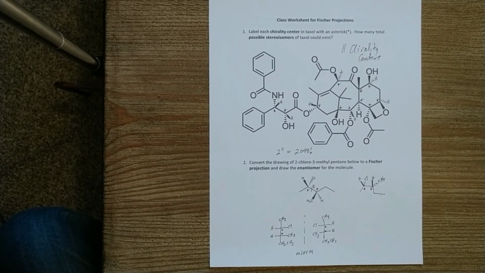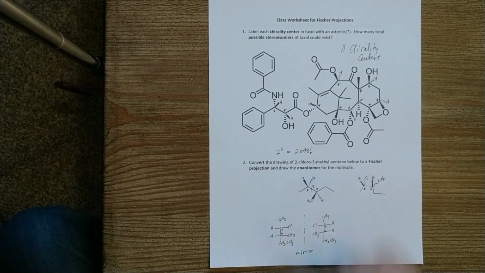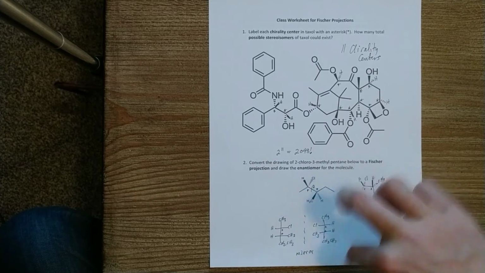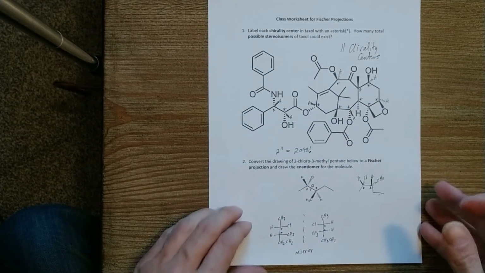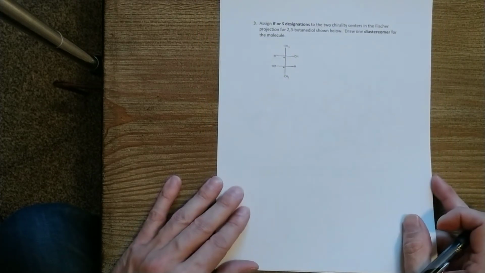And those are not the same, because if you take this up and set it there, the chlorine and methyl are on the wrong side. If you spin it this way, the methyl and ethyl don't match up. So those are, in fact, the enantiomers. Okay, so with that, let's go to this last one, identifying R and S.